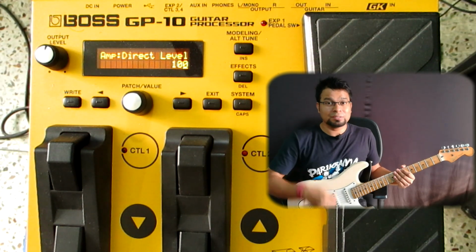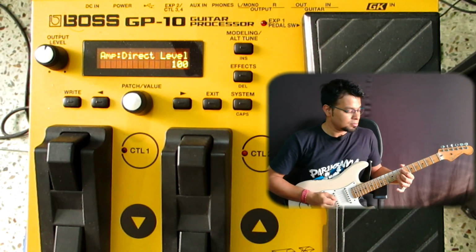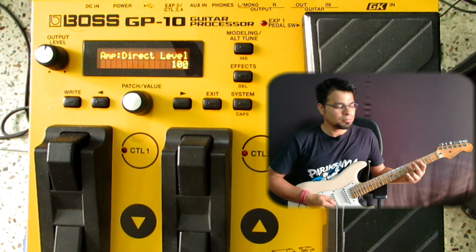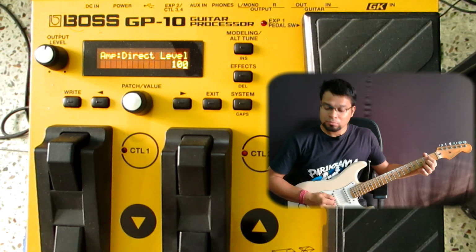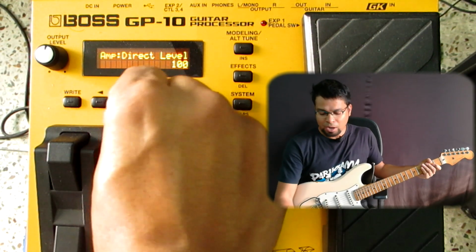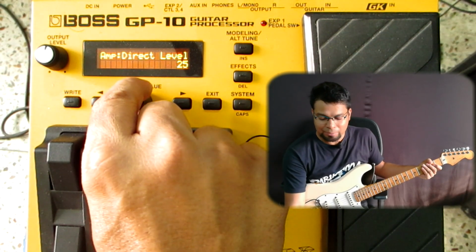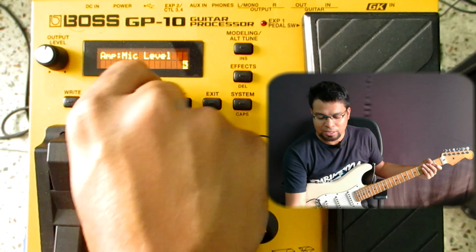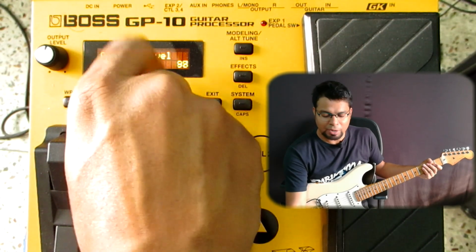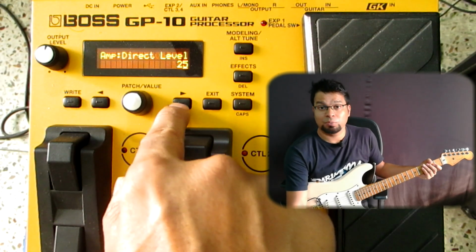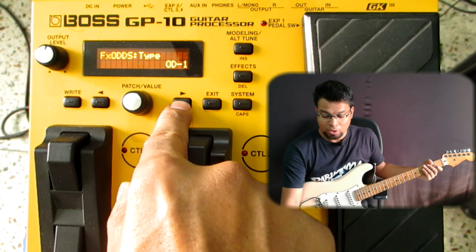And you can even hear the bass a little bit more in this. So there's a part of me which wants a little bit of the direct level happening. So I'm going to have a little bit of it there. Let's say around 1/5, and I'm going to bring the mic level up to its fullest, because you know what's the point of having a nice amp if you're not going to use it.